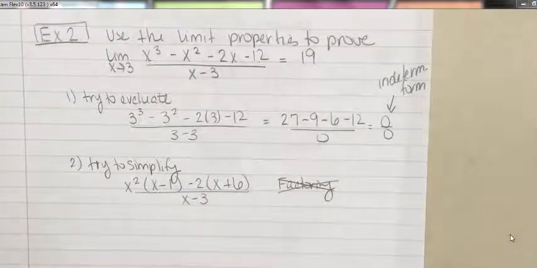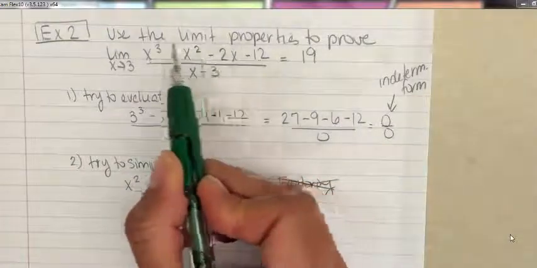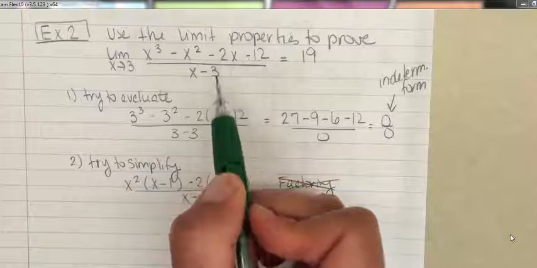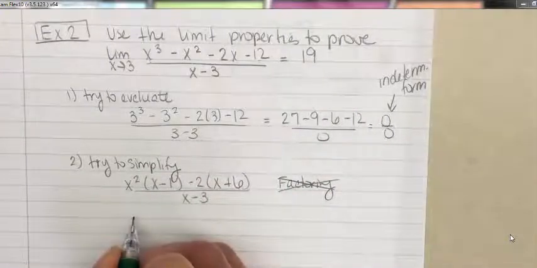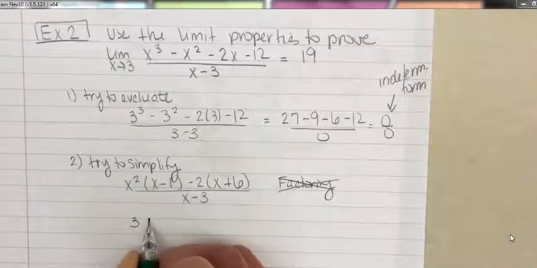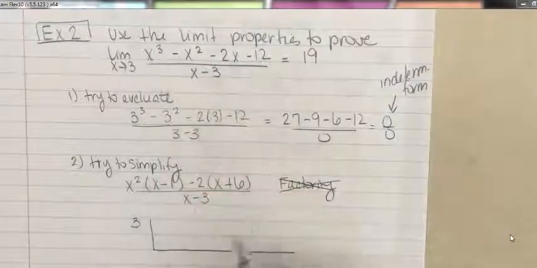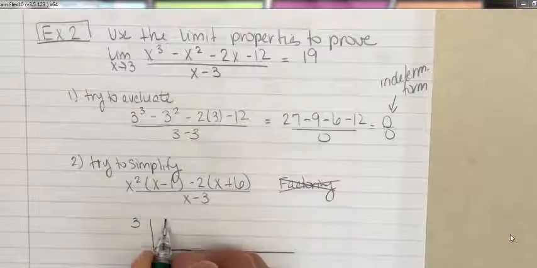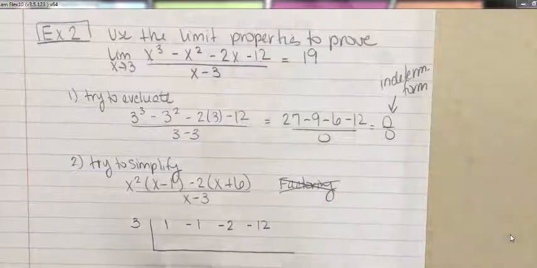Another way to see if this can be simplified with a factor in the numerator is to use synthetic division. I will divide by 3, making sure that I have every single degree accounted for. So I'm going to do 1, negative 1, negative 2, and negative 12.